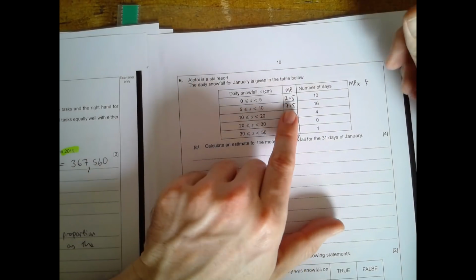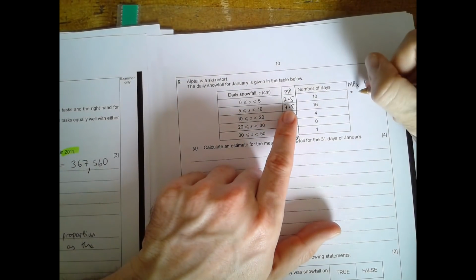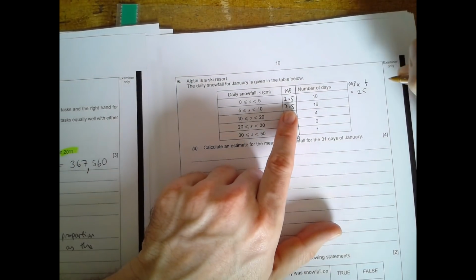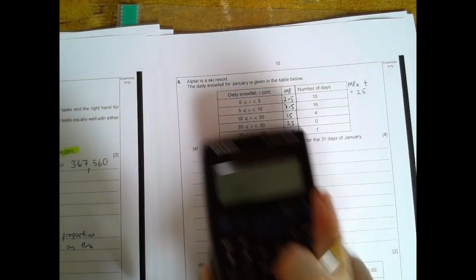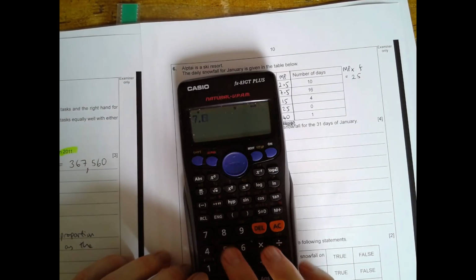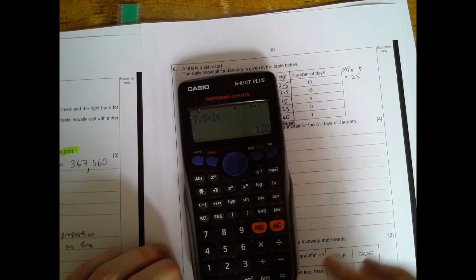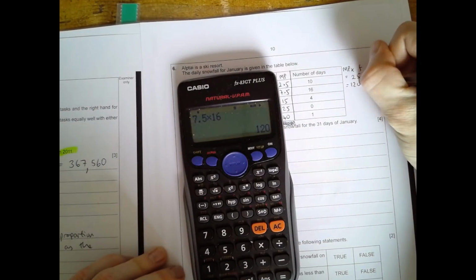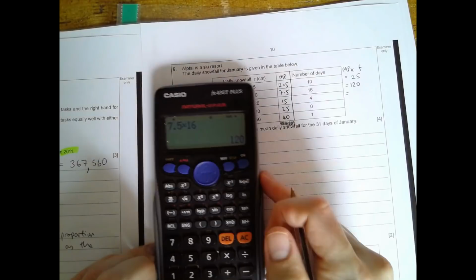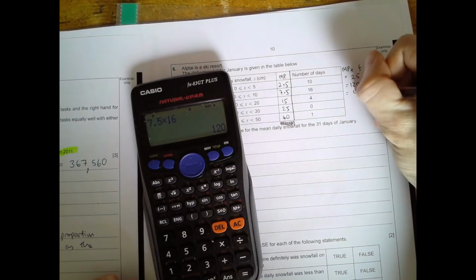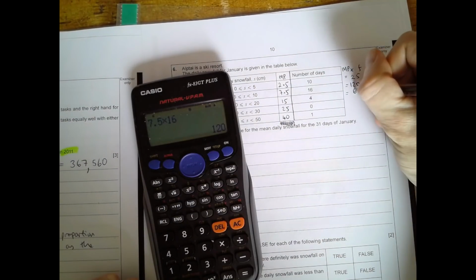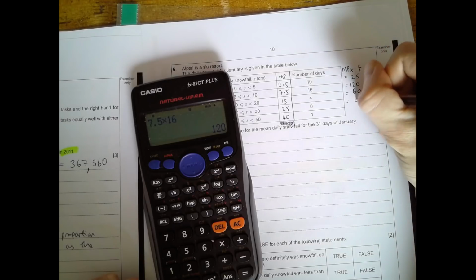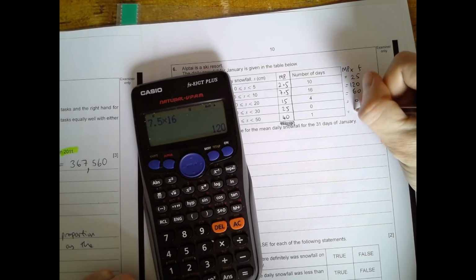There are 10 days where I'm guessing the amount of snowfall on each day was 2.5 centimetres, so that is 25 centimetres in total on those days. The next one, 7.5 times 16. I'm not going to risk doing in my head. That's 120. The next one is 15 times 4, which is 60. The next one I can do in my head as well. 25 times nothing is nothing. And then 40 times 1 is 40.